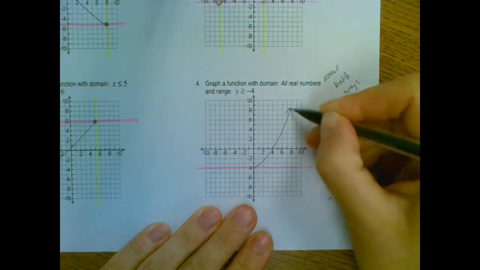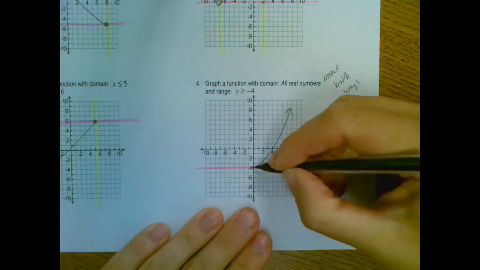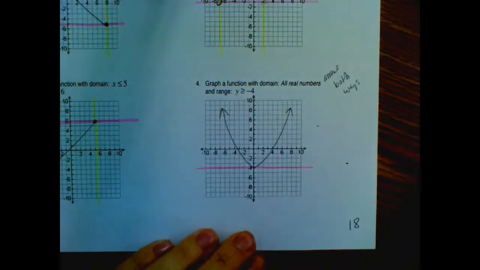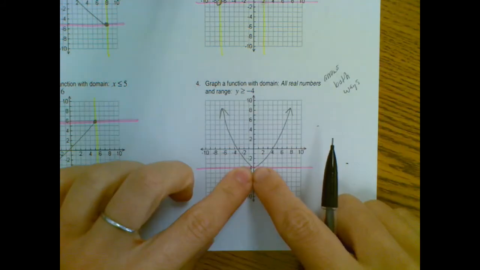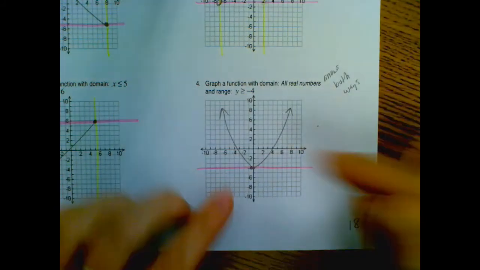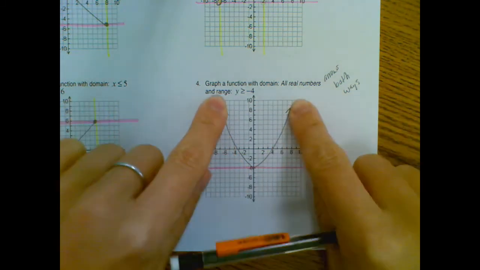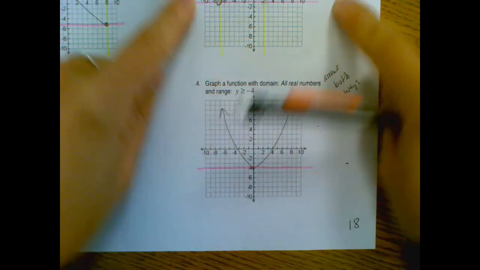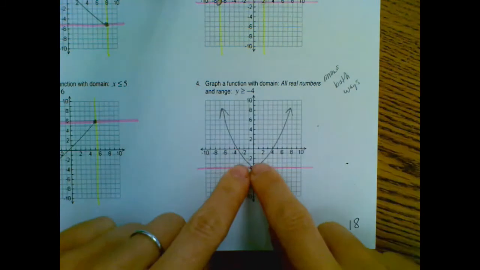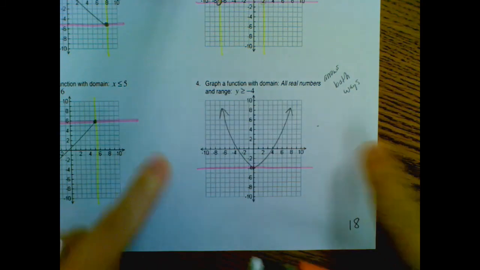So we could say, well, it's going infinitely in that direction, and it's going infinitely in that direction. So here at -4, we have a closed circle. Okay, and it's going infinitely here. So greater than -4 for y, but also both ways all real numbers for x.